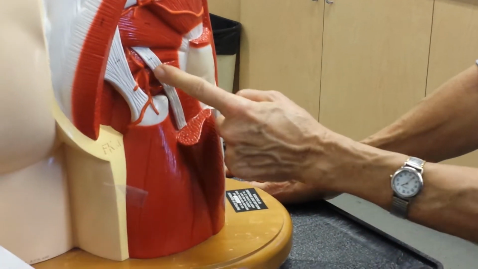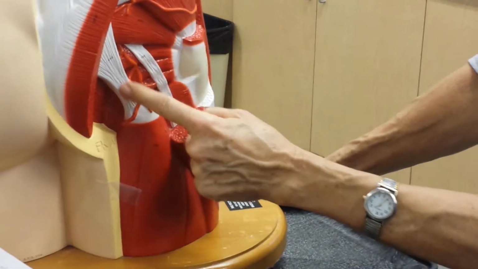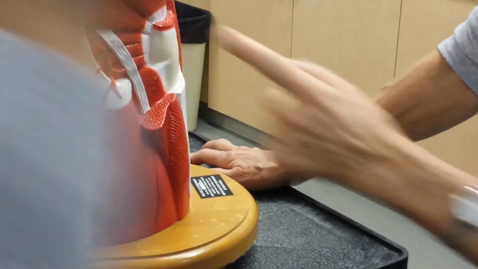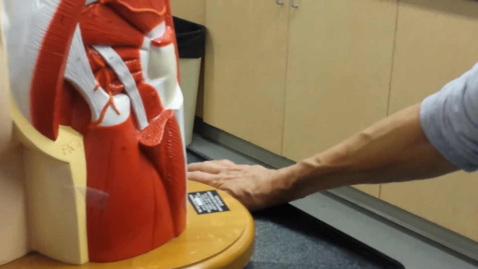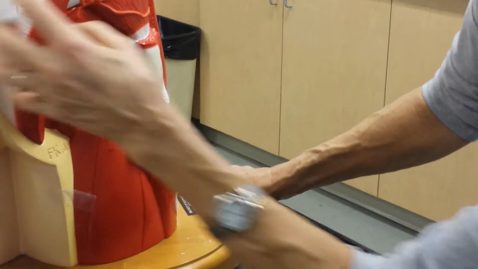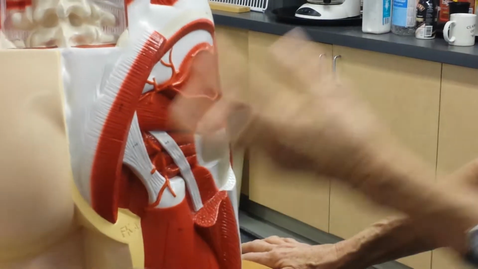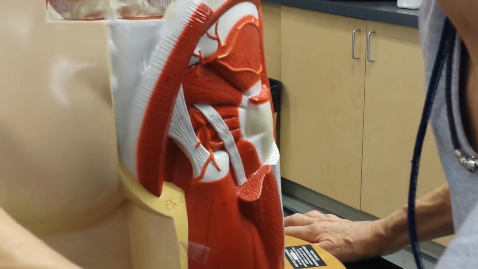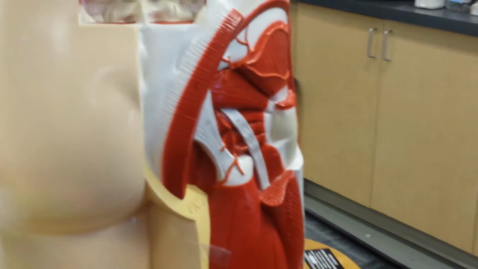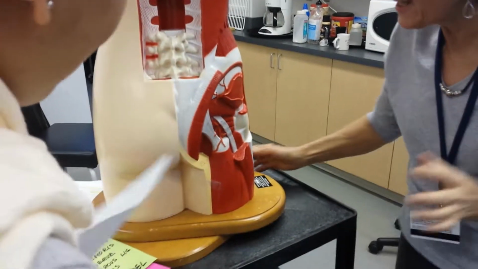What is this? Sciatic nerve. And what is this? Sacrotuberous. Sacrum to tuberosity. Sacrotuberous. I just somehow cannot stick it in my head. Say it. Sacrotuberous. I know, but after five times, after one, I will forget it. Say it in your sleep.